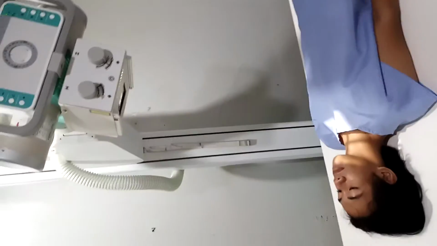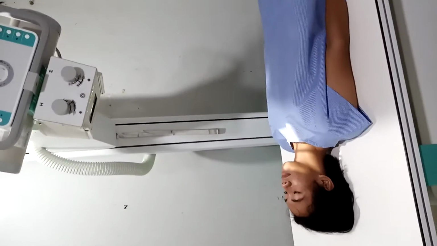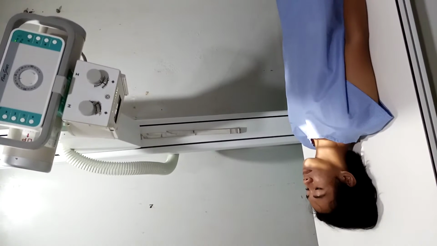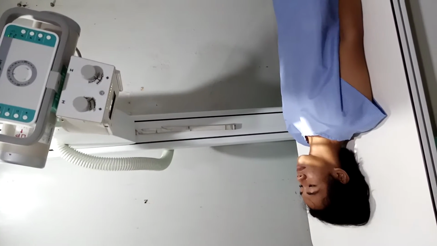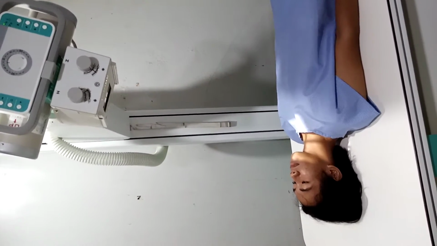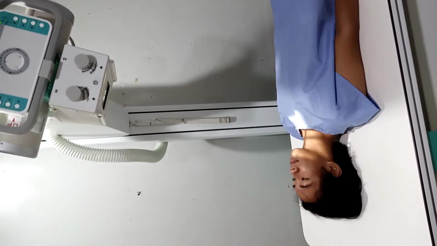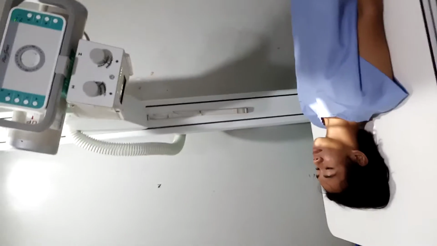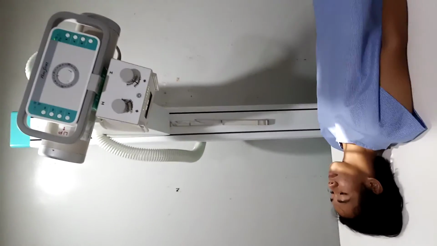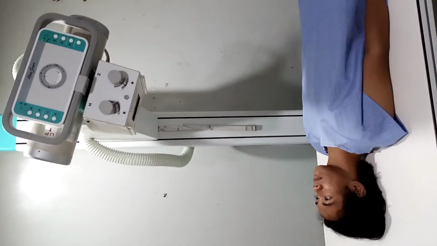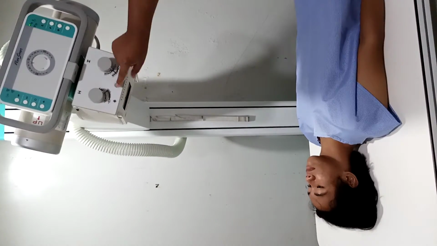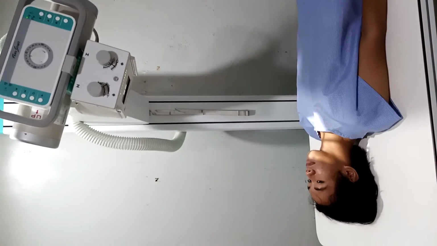In criteria evaluation, for the anatomy demonstrated, the C3 to T2, the cervical 3 and the thoracic 2 vertebral bodies must be clearly demonstrated on the radiograph. The spaces between the pedicles and intervertebral discs are clearly seen.